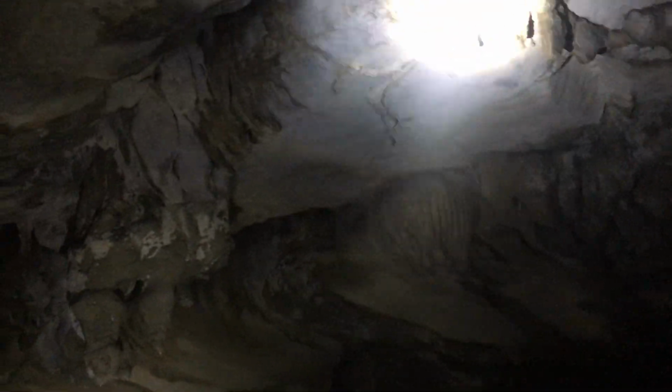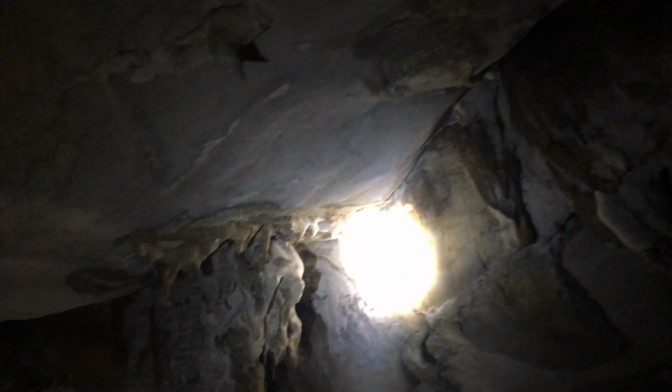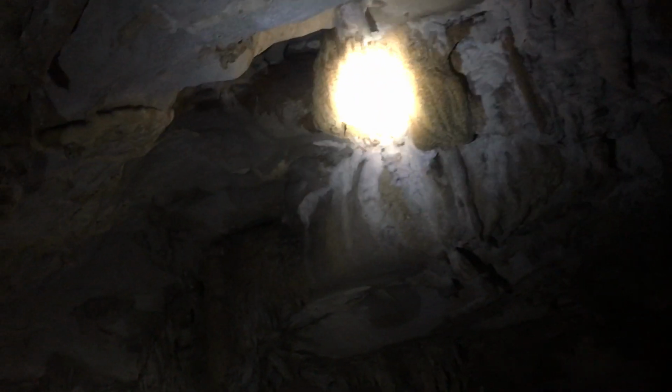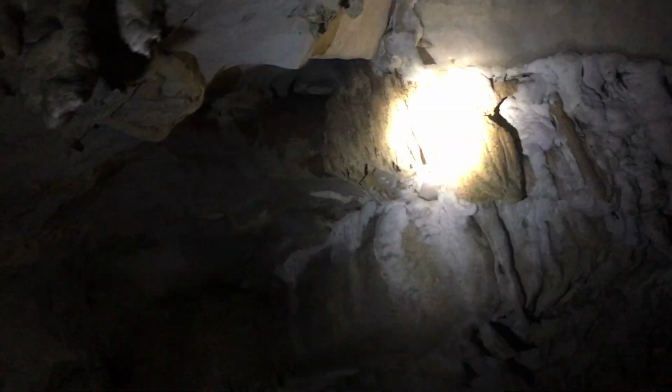As we travel throughout the cave, you'll notice the white color. The white color here is calcite. Calcite's a mineral. Here we have some calcite deposits. We also come across the rust color here. This rust color is iron deposits.